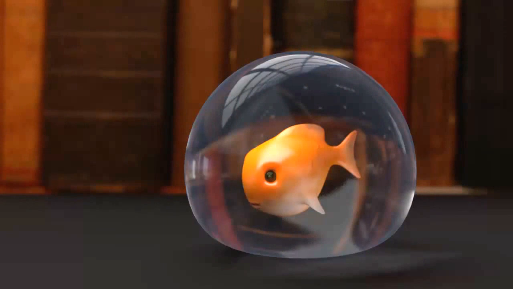Okay, and here is our finished image. And you can see even at a full 500 samples, it's still got a little bit of noise inside the bubble area, and that's just one of the downsides with using the glass material. It just takes a lot of samples to get a good clean render. So maybe set this thing up overnight, go to bed, wake up, and you'll have a great looking goldfish.